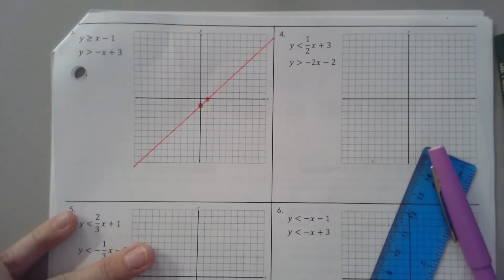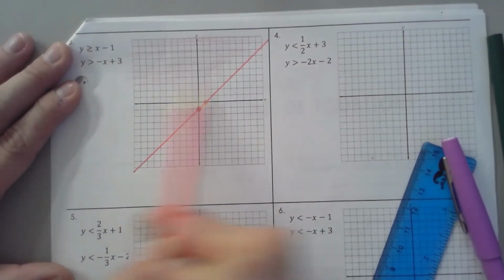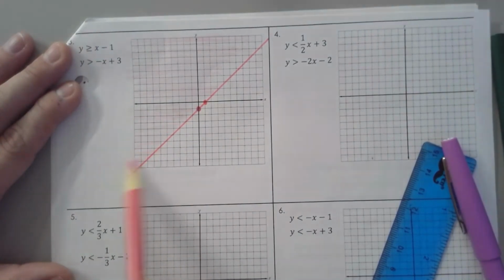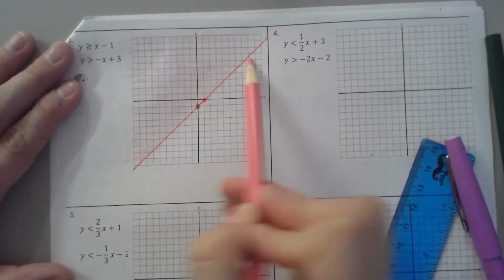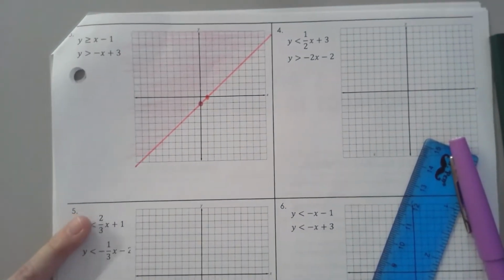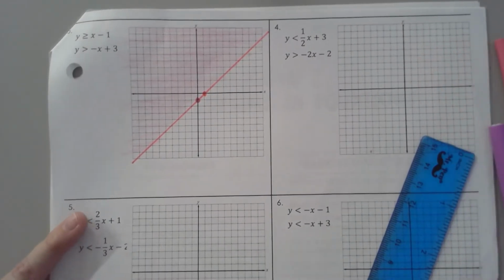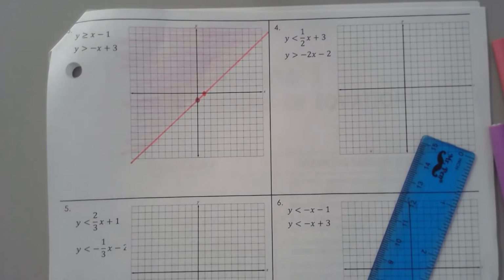Above or below? Above. Good. Let's move on to the second line.